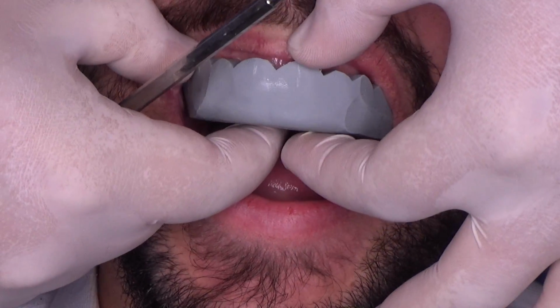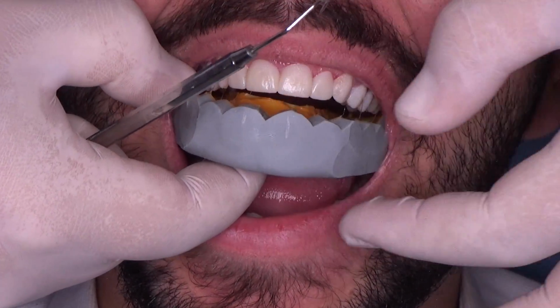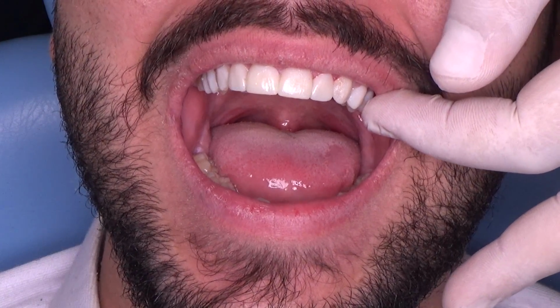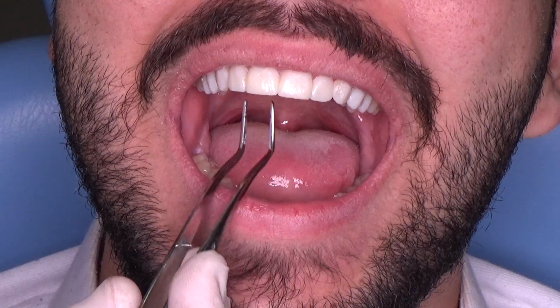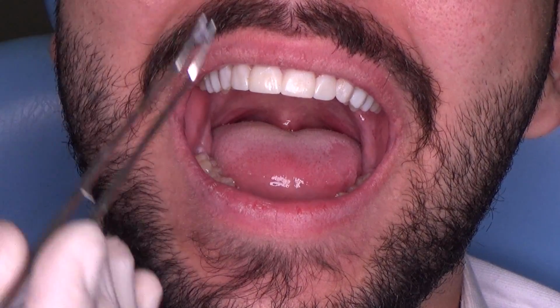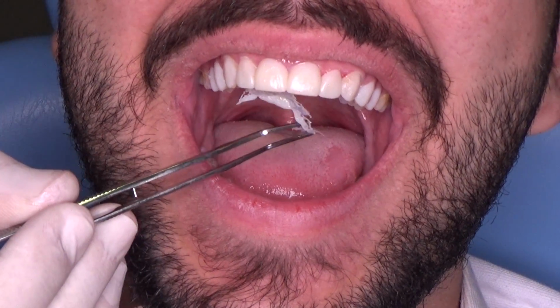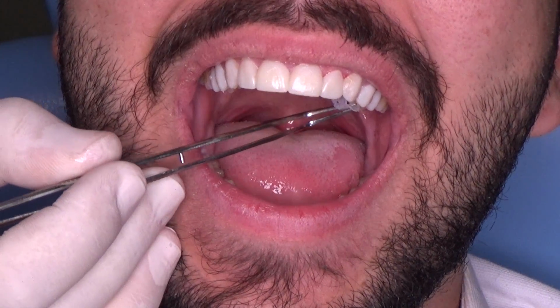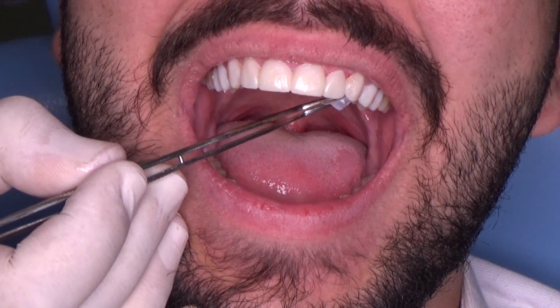And now the big moment. I hope everything will fit. Oh, I'm happy. I hope you're happy too. And I have a happy patient, so everything is fine. I will remove the palatal access, you see, very gently. Otherwise you can break all the aesthetics.